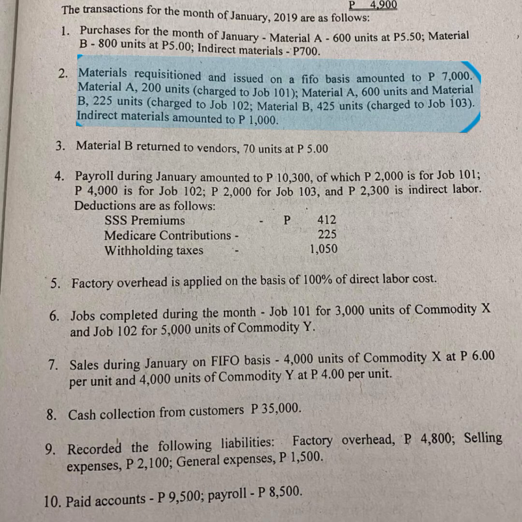Next, we have the number two transaction. Materials requisitioned and issued on a FIFO basis amounted to 7,000 pesos. Material A, 200 units, charged to job 101. Material A, 600 units, and Material B, 225 units, charged to job 102. Material B, 425 units, charged to job 103. Indirect materials amounted to 1,000 pesos.